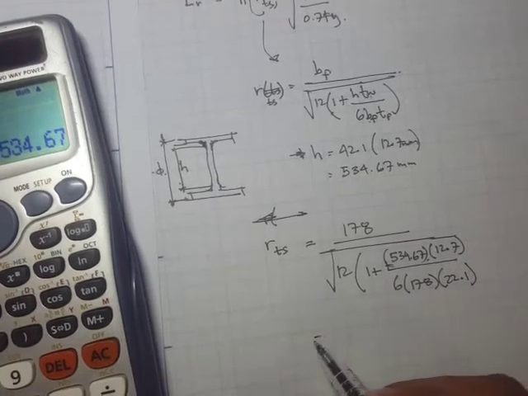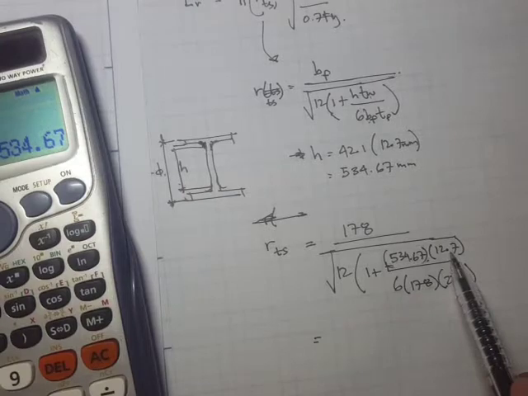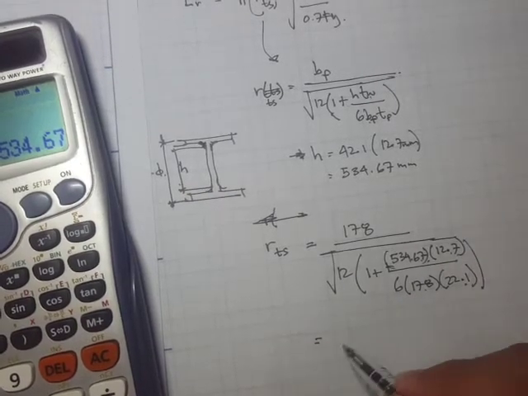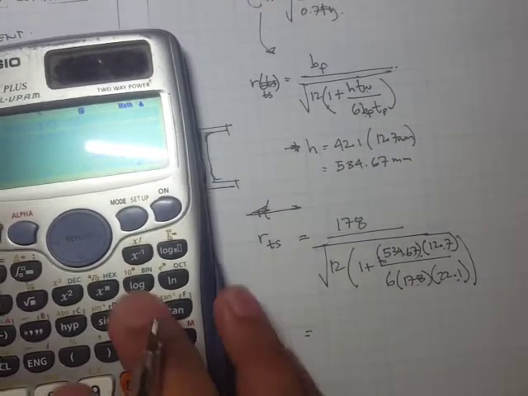Okay, if you check the units, that's all in mm. So now let's solve this.